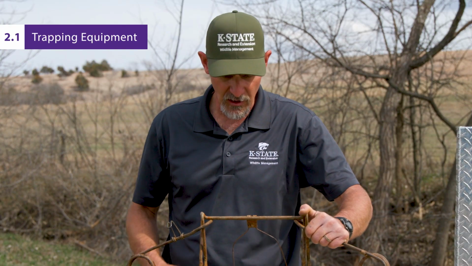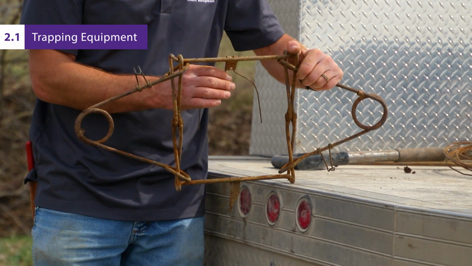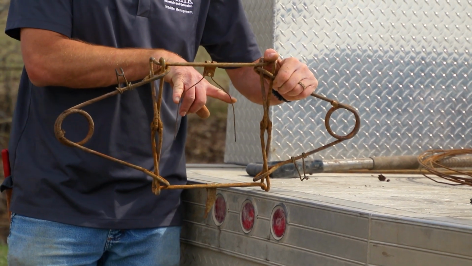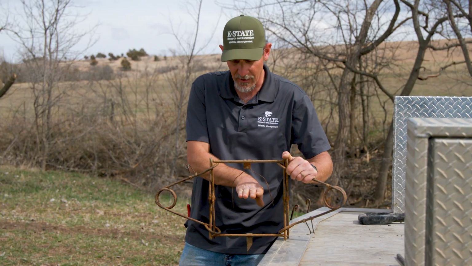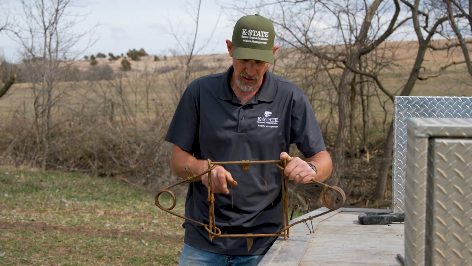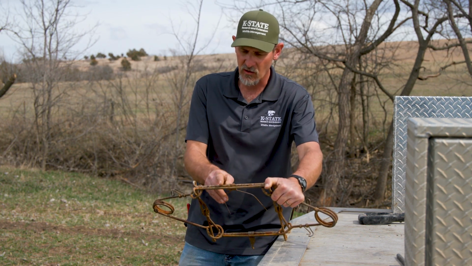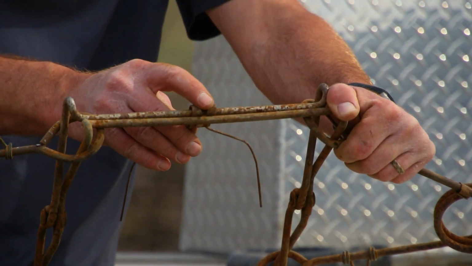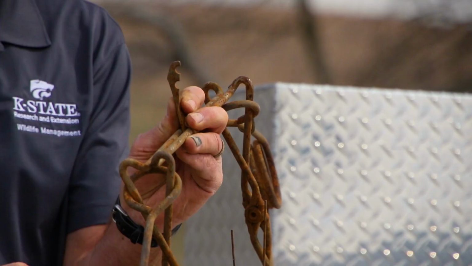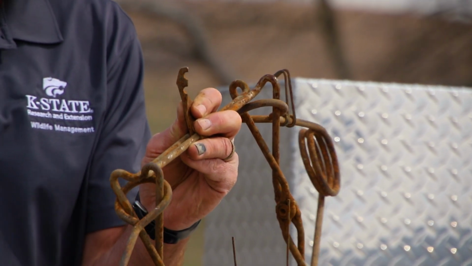So the parts of this trap are the trigger. I like to bend the triggers on these traps into a U shape. That lines the beaver's head up. He doesn't have to push on those trigger wires with his sensitive nose. The top of the trigger is going to straddle one of our jaws, and it has a notch in it that the dog on the other side will engage the trigger and the jaw at the same time.